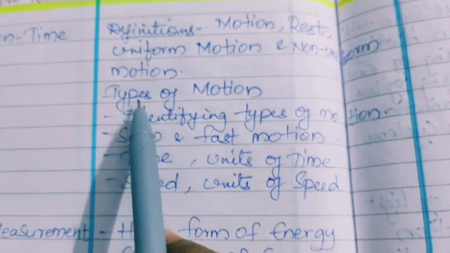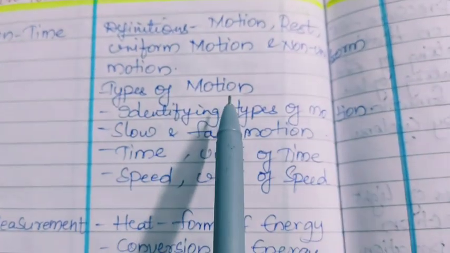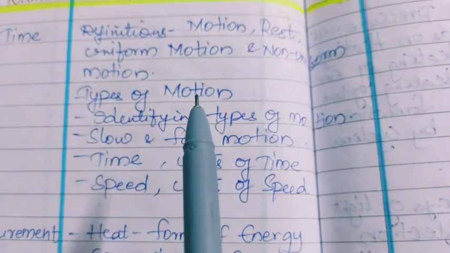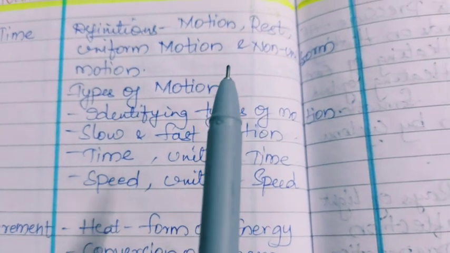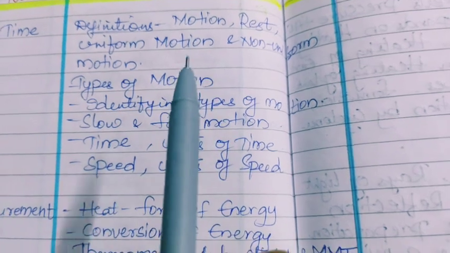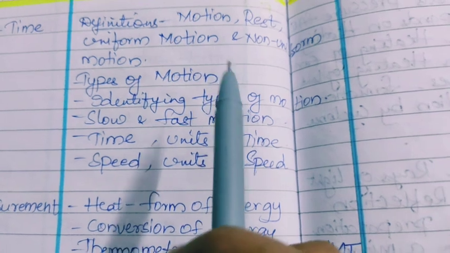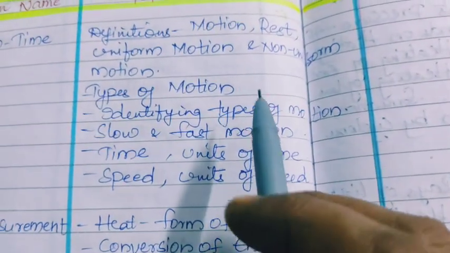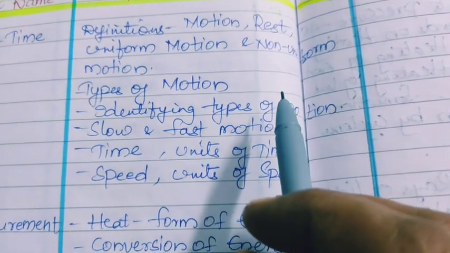Here you also learn the definitions and examples for types of motion. Translatory motion, where the object is moving in a straight line and also in a curved line. Straight line is rectilinear motion; curves are curvilinear motion; together they make up the translatory motion. Next is the rotatory motion, where all the particles move in a circular path.